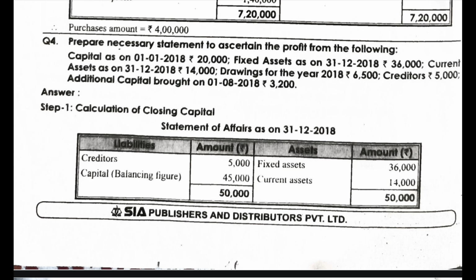We have to start the problem, to find the statement of profit or loss we are making, with capital at the end, but capital at the end is not given to us. So we are finding it. Fixed assets are given on 31st December, 36,000, we are taking this, and current assets we are taking on the asset side. These two items, 50,000 we got it.